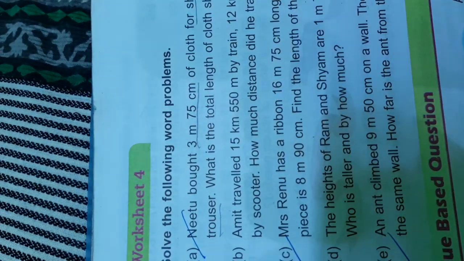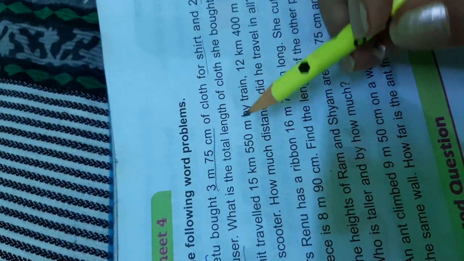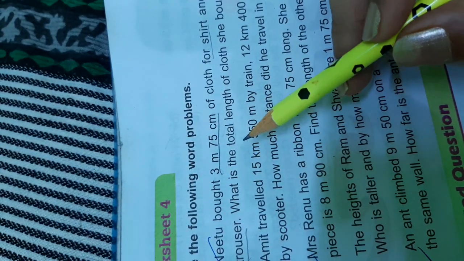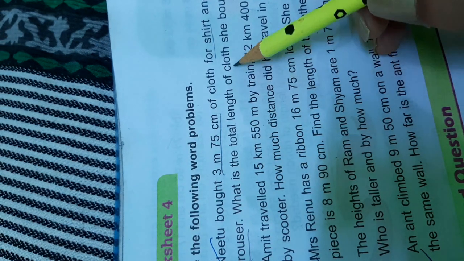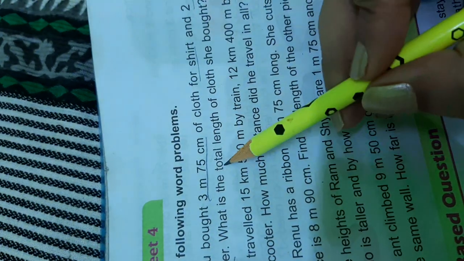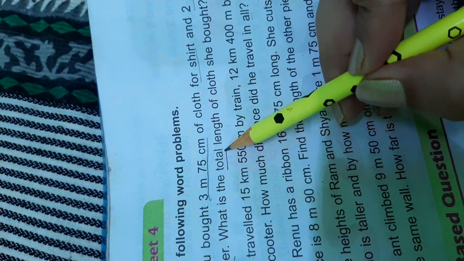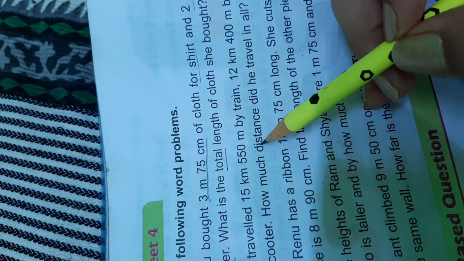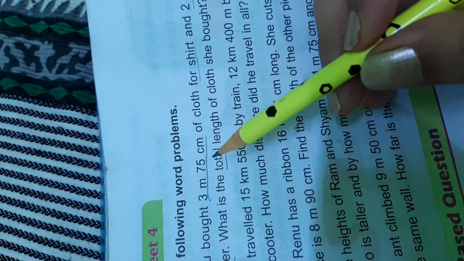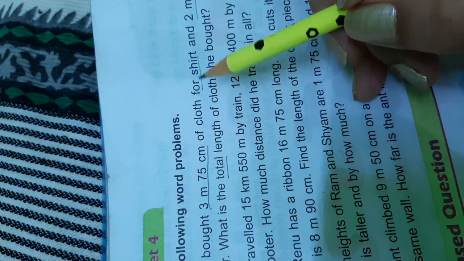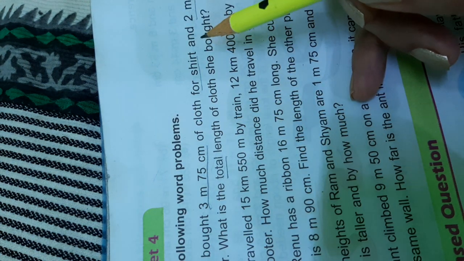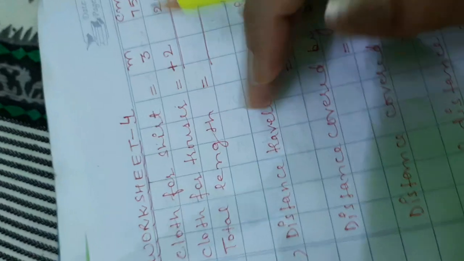So underline the relevant things which you think are required for making the statement and to solve the question. What is the total length of cloth she bought? Now here we are to find out the total length. Now total is a clue word here. That means we have to add, to find how much the length of the total cloth is. So we will write the statement for this.